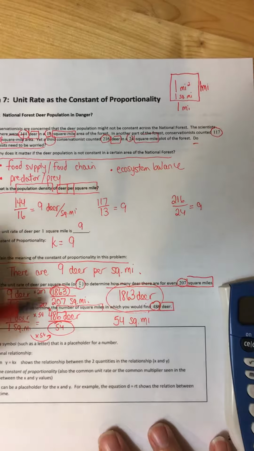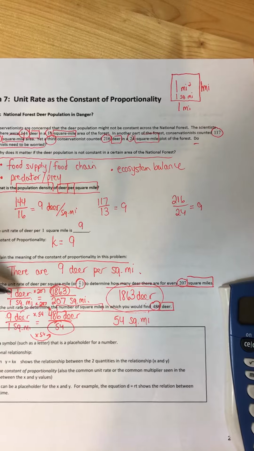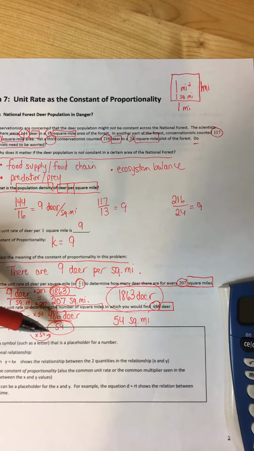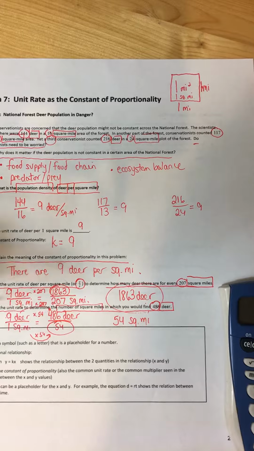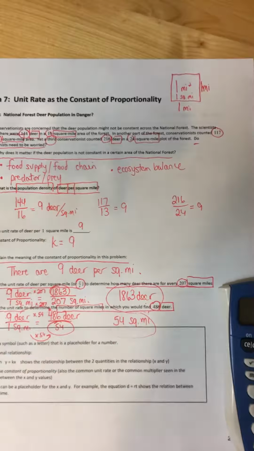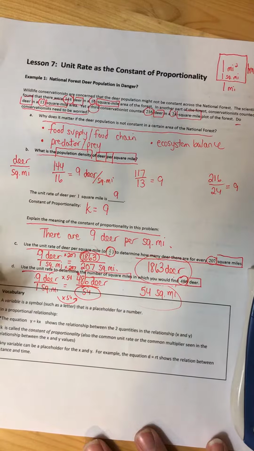So these problems are very different from each other in terms of, in this one, we just had to take the 9, multiply it by 207 to figure out that missing number. But in this problem, we had to figure out what the 486 divided by 9 was, which was 54. There's some vocabulary down here at the bottom.